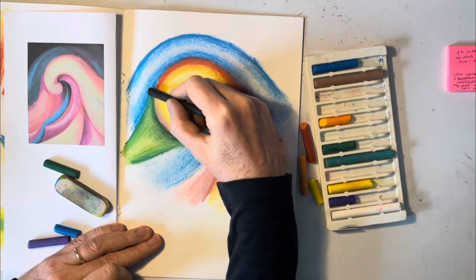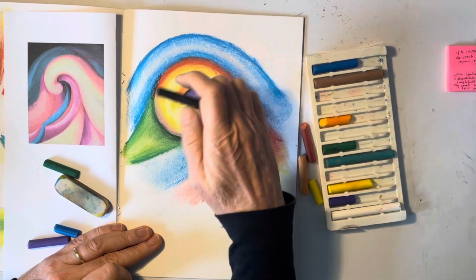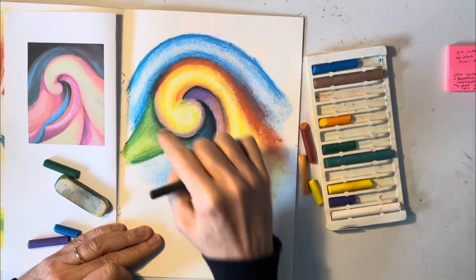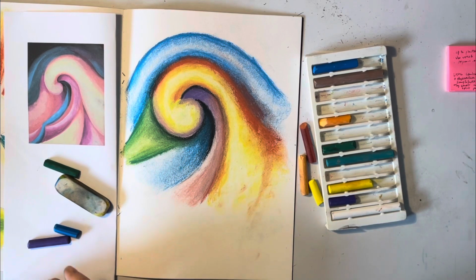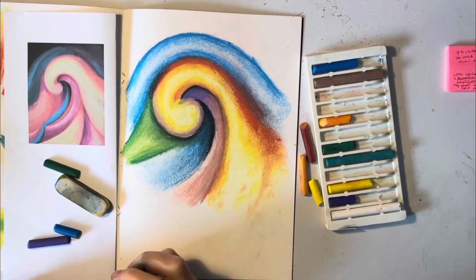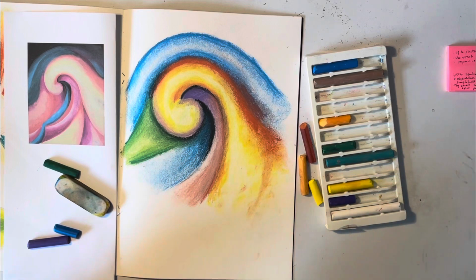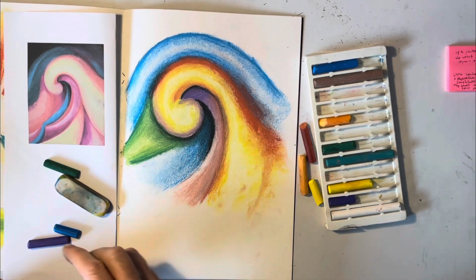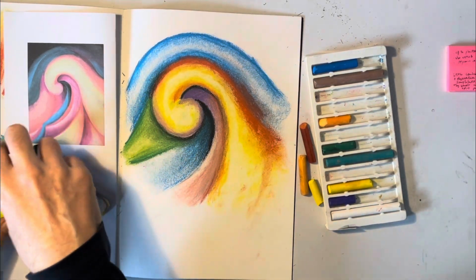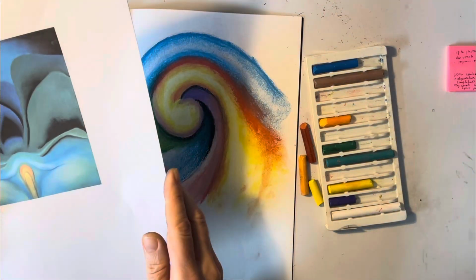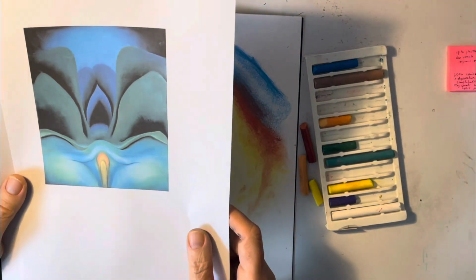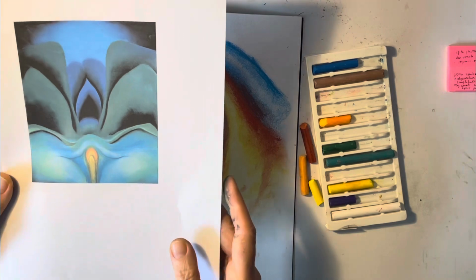Okay, so there you go. So there's one example of how we can use graded tones to create something that is organic looking, inspired by nature, inspired by flowers and plants, and also inspired by Georgia O'Keeffe, of course. We've kept it nice and simple. Okay, so once you've had a go at one, there are other photos there that you could try out, and you could just focus on different sections, and it's the same approach.